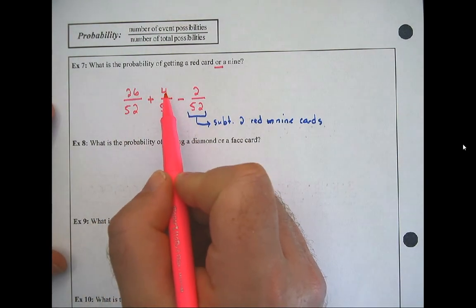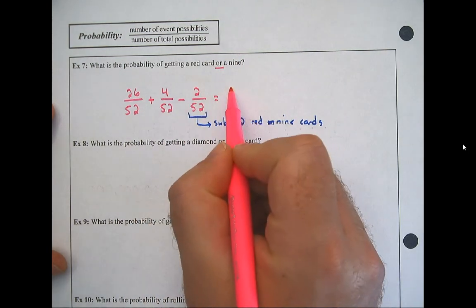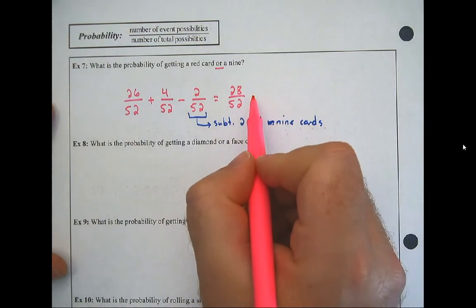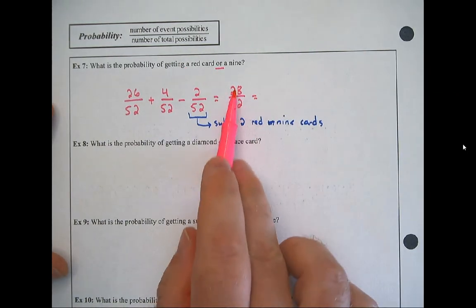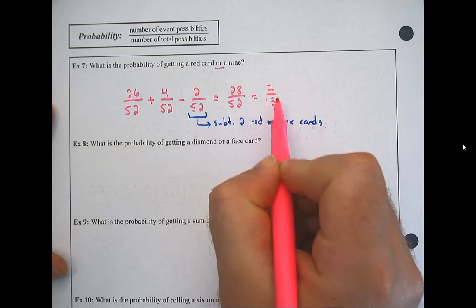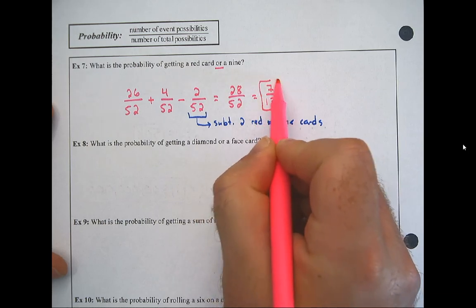So let's go ahead and now calculate this. 26 plus 4 is 30. Take away 2 is 28. 28 out of 52. We should always clean up if we can. 4 goes into both of those. 4 goes into 28 seven times. 4 goes into 52 thirteen times. 7 and 13 are relatively prime.